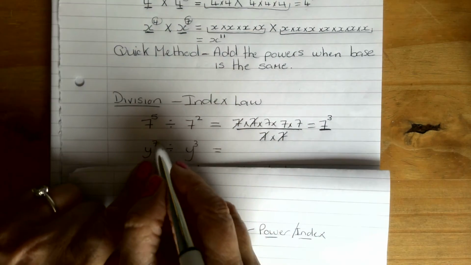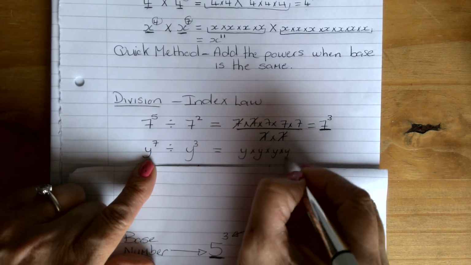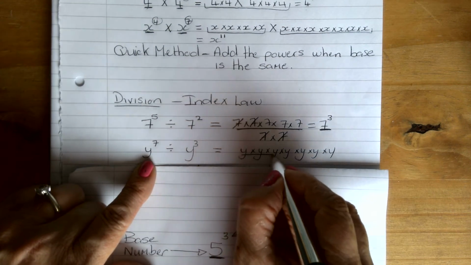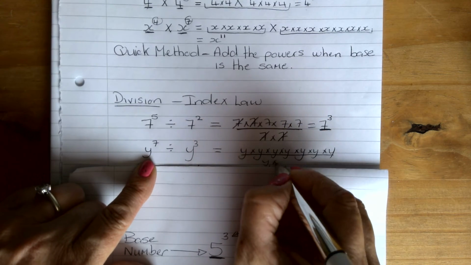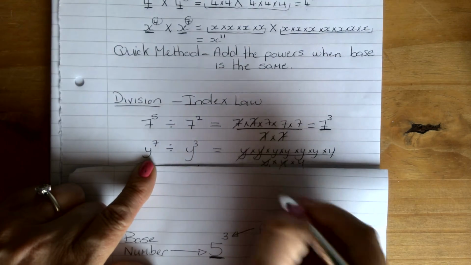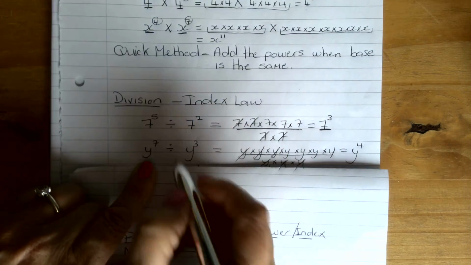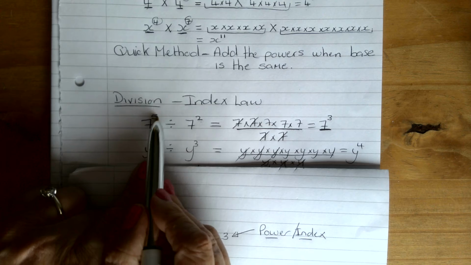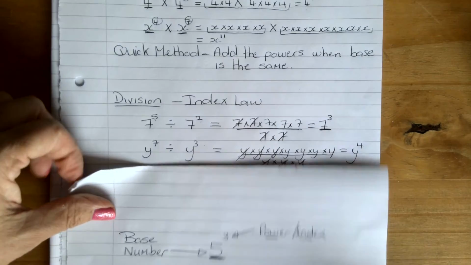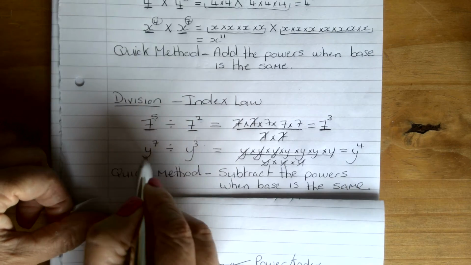So this is y to the power 7. You write the y 7 times. 1, 2, 3, 4, 5, 6, 7. And on the bottom, we're going to divide it by y to the power 3. So that's y by y by y. And again, you can cancel a y with a y, top and bottom. And you're just left with y to the power of 4. And you probably spotted the quick rule: you just subtract the powers. 5 take away 2 is 3. 7 take away 3 is 4. So that's the quick method. Subtract the powers when the base is the same. But the base does have to be the same to apply this rule.